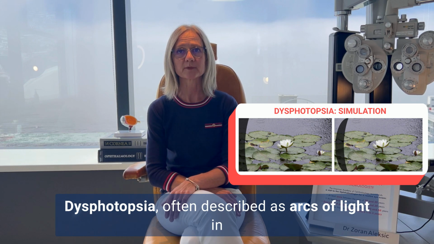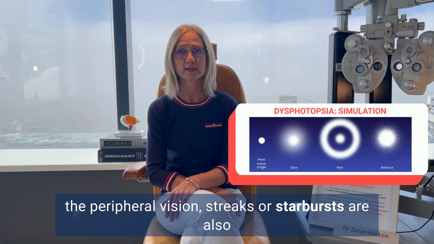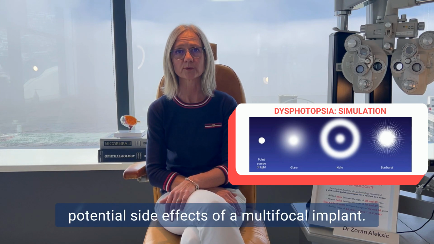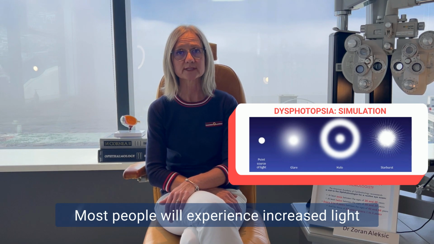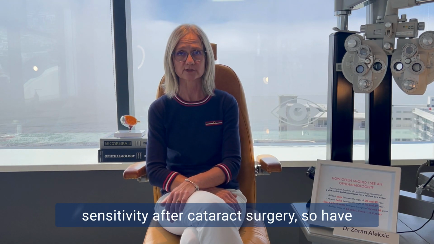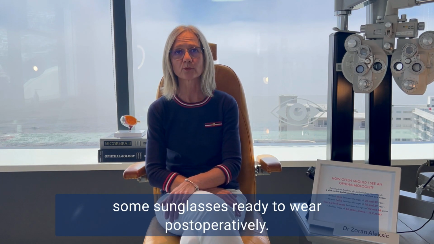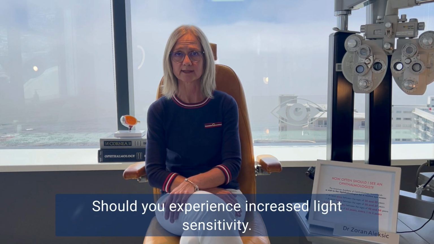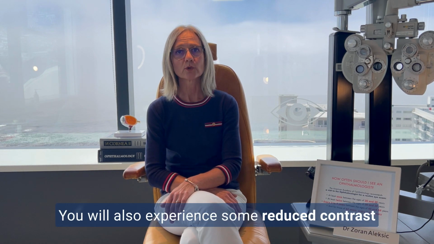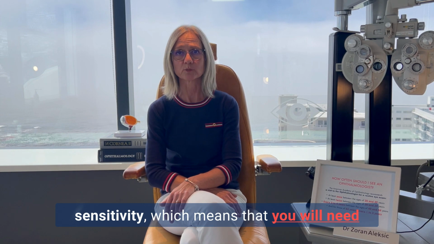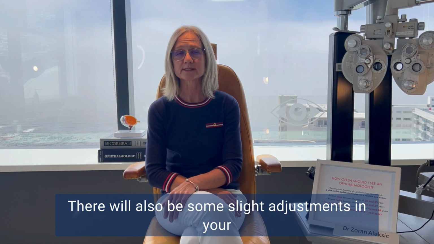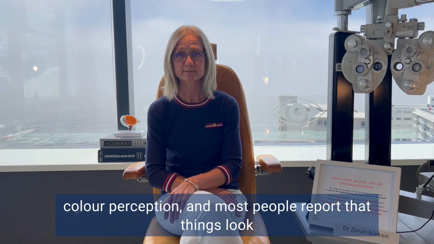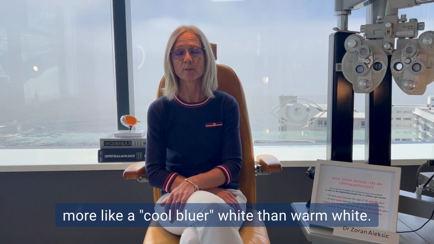Dysphotopsia, often described as arcs of light in the peripheral vision, streaks or starburst, are also potential side effects of a multifocal implant. Most people will experience increased light sensitivity after cataract surgery, so have some sunglasses ready to wear post-operatively should you experience increased light sensitivity. You will also experience some reduced contrast sensitivity, which means that you will need good light to read well. There will also be some slight adjustments in your color perception, and most people report that things look more like a cool bluer white than warm white.